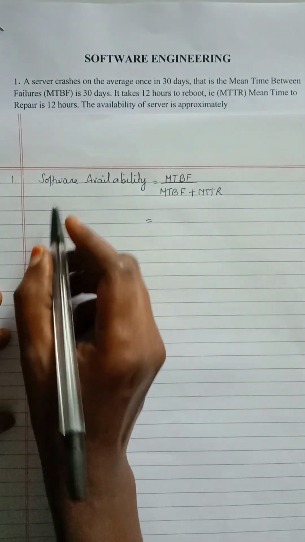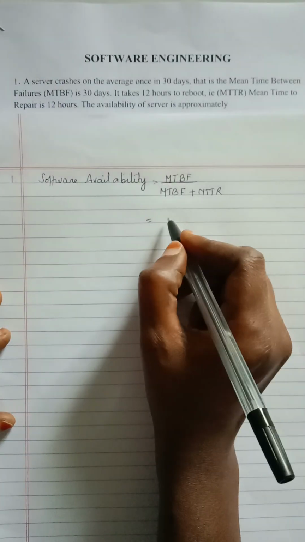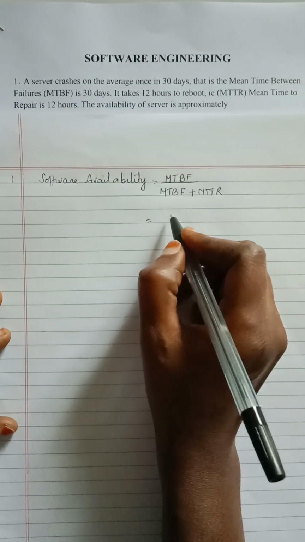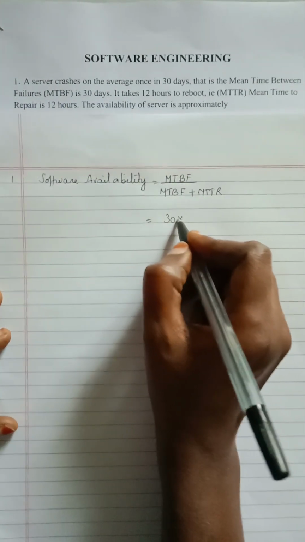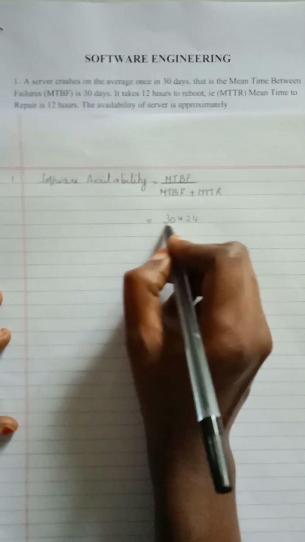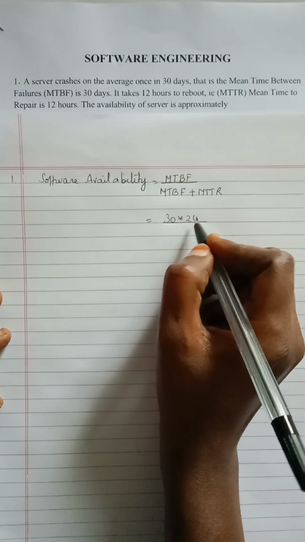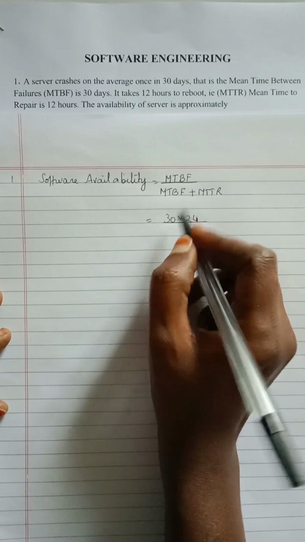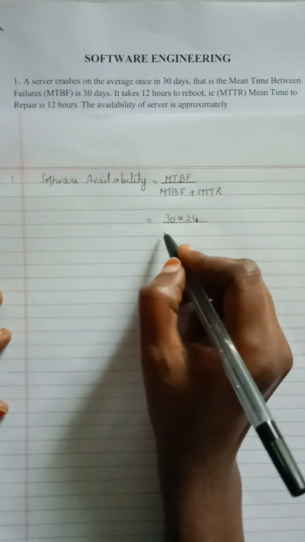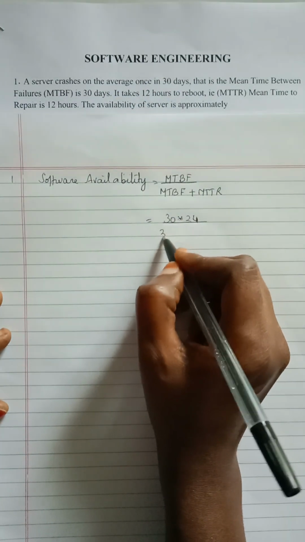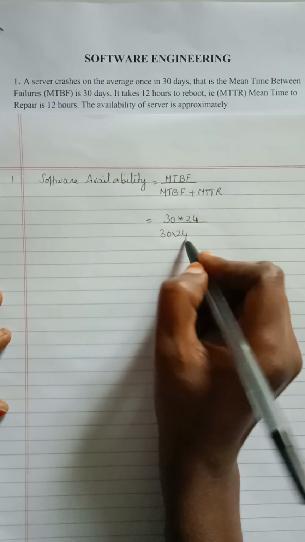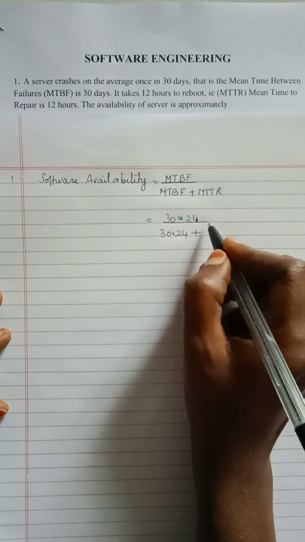So first we convert the 30 days into hours. So it will be 30 into 24, as one day has 24 hours. So 30 days, 30 into 24 will convert to hours, and then we write it in hours itself. So 30 into 24 plus mean time to repair is 12 hours.